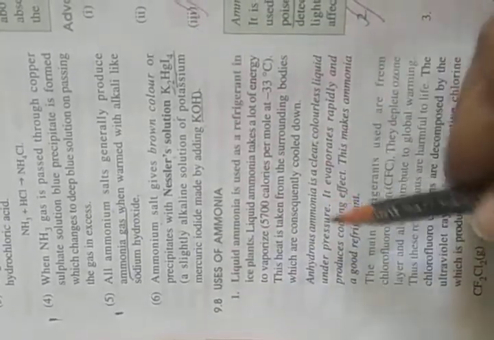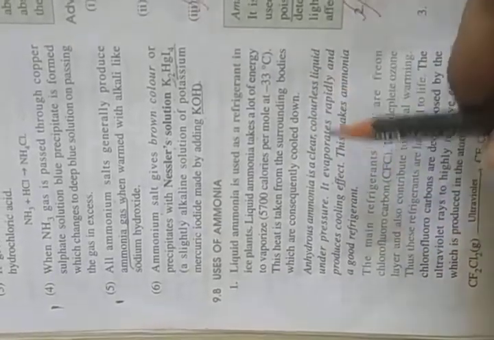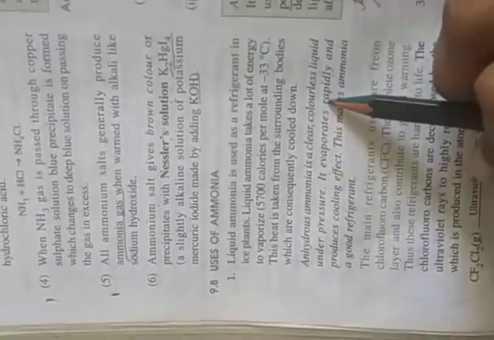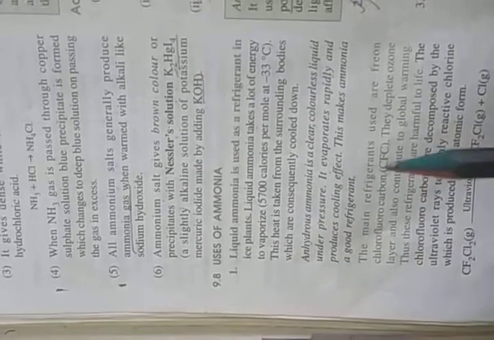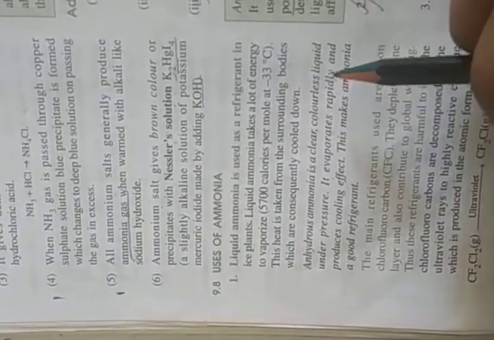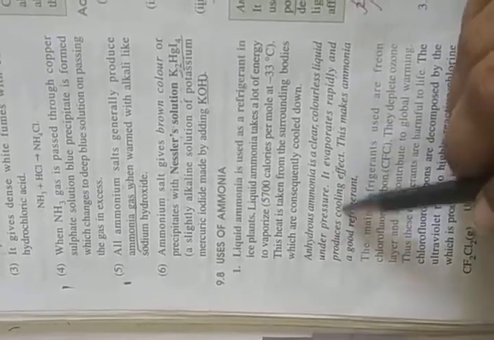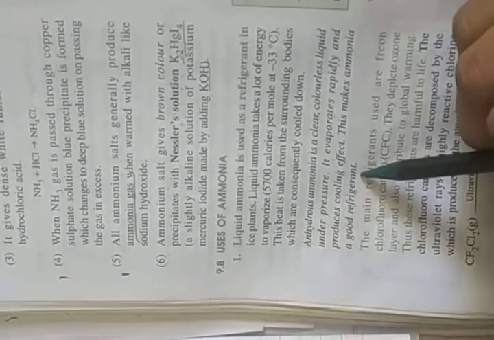So, under pressure it is a liquid, but it evaporates rapidly. But for this evaporation, it requires a large amount of energy. So when it takes this energy from its surroundings, it makes the surroundings cool. Okay, and then it produces a cooling effect. This makes ammonia a good refrigerant.